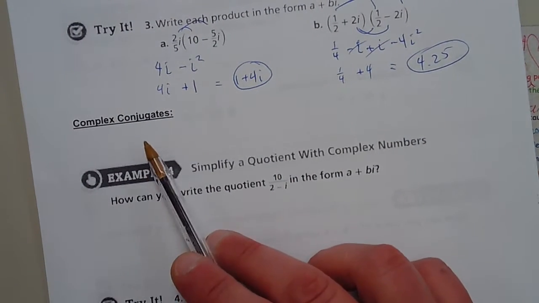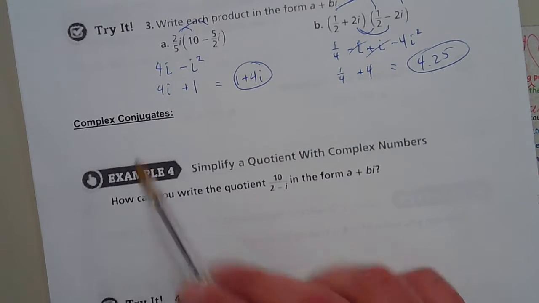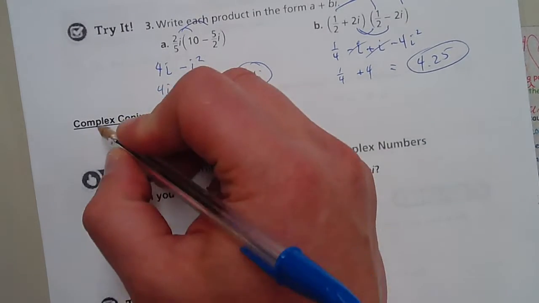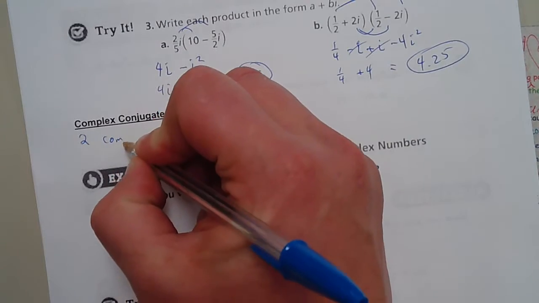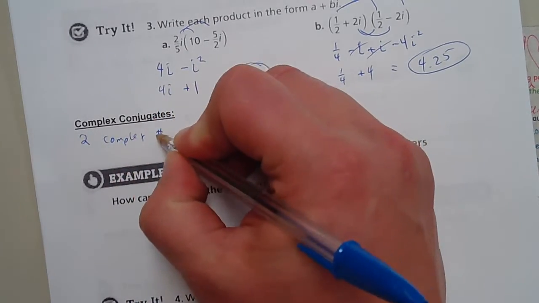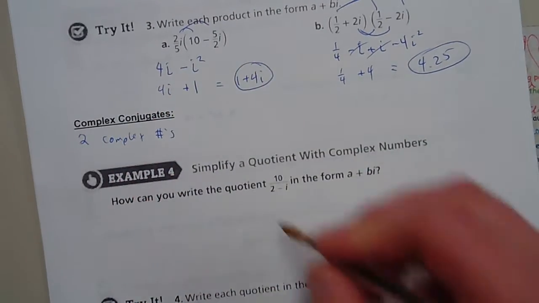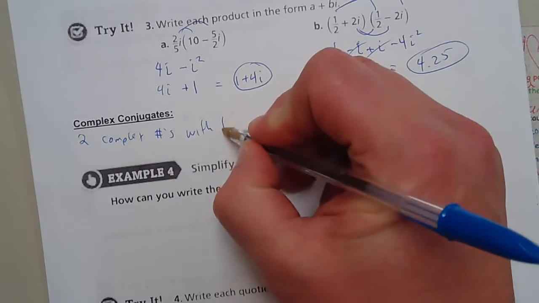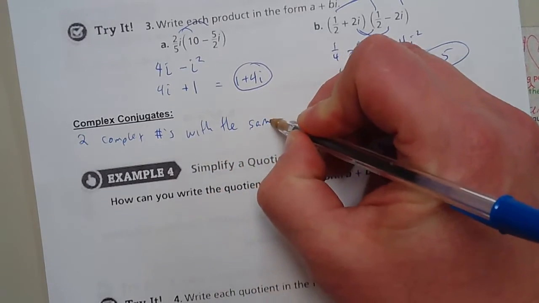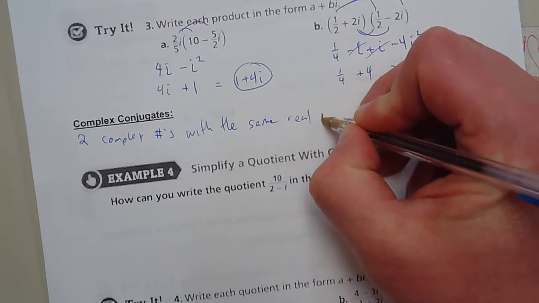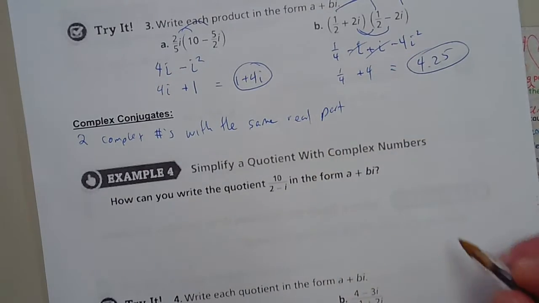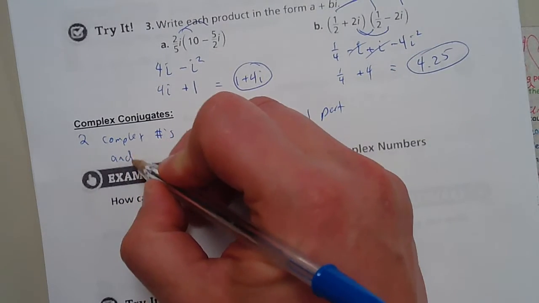So we're going to introduce this concept called a complex conjugate. And complex conjugates are two complex numbers with the same real part and opposite imaginary parts.